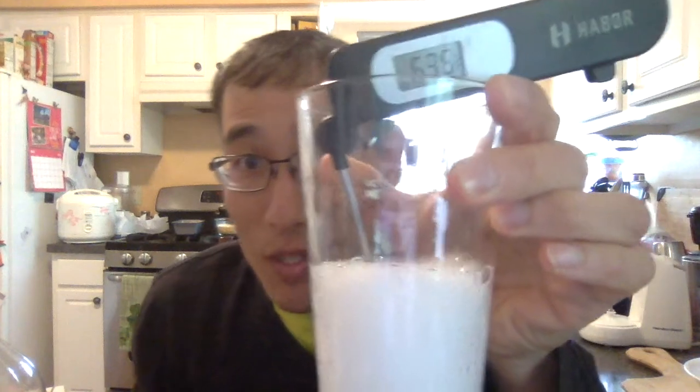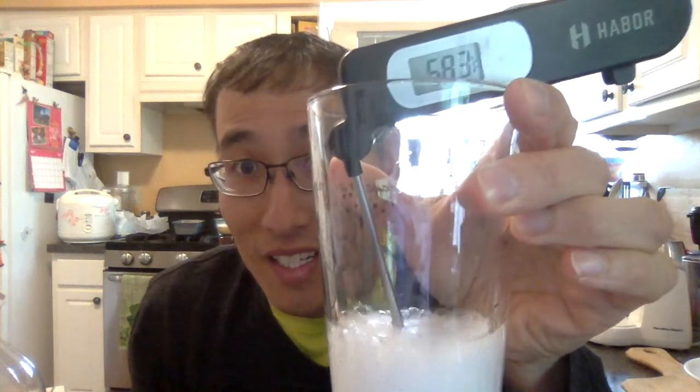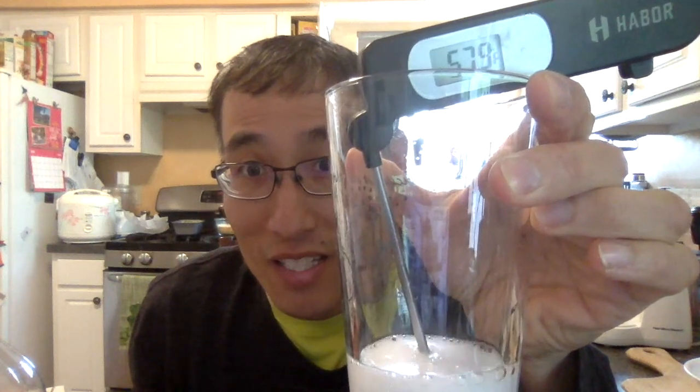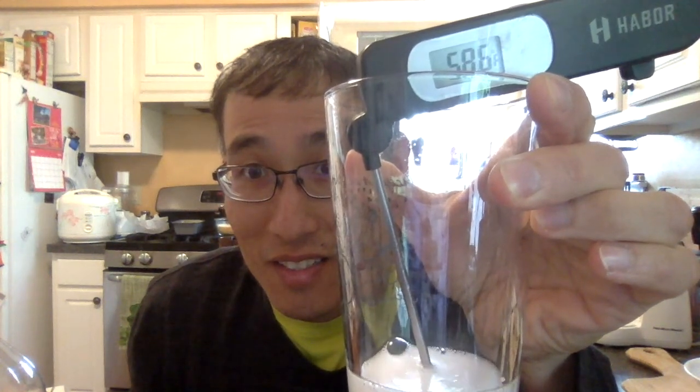Okay, and so it's reacting. And what's happening to the energy? What's happening to the temperature right now? You can see, whoa, look at that. Dropping down very fast. Okay, so it got all the way down to about 57 degrees Fahrenheit, and it's leveling out now, about 58.5.